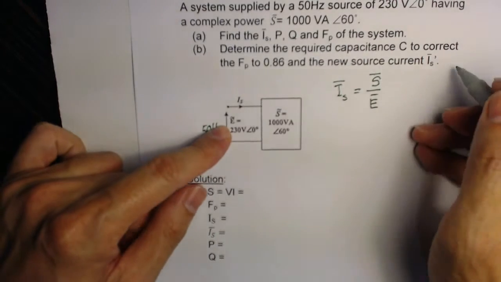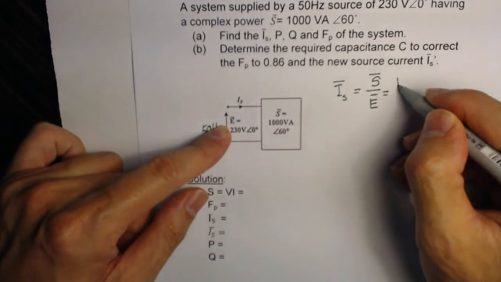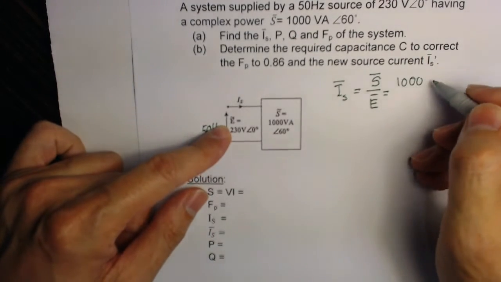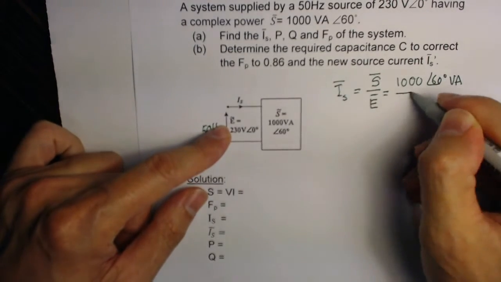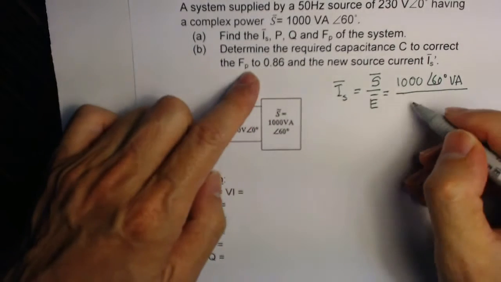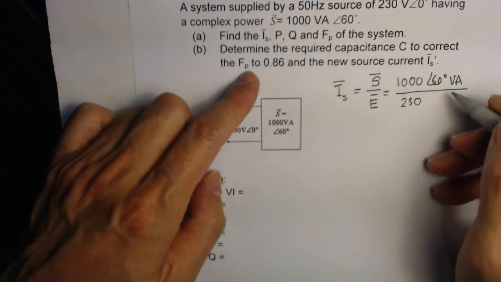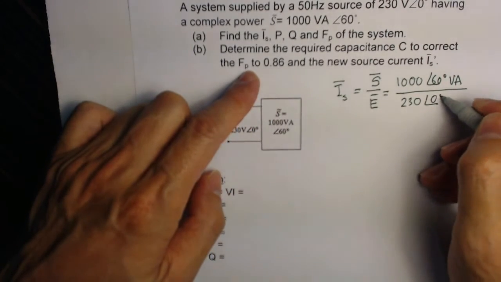So that's 1000 angle 60 degrees VA divided by 230 angle 0 degrees volt.